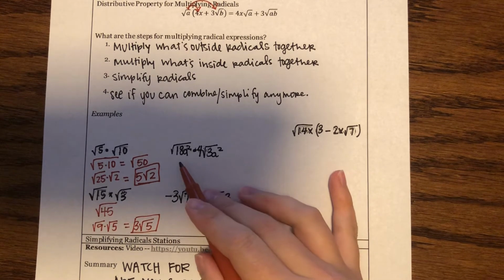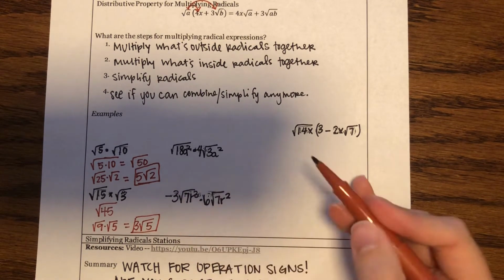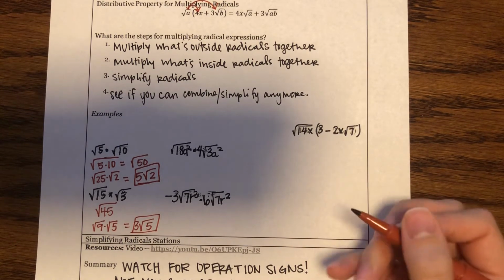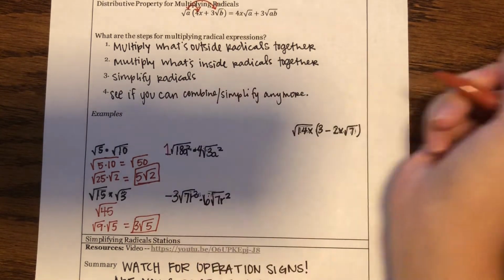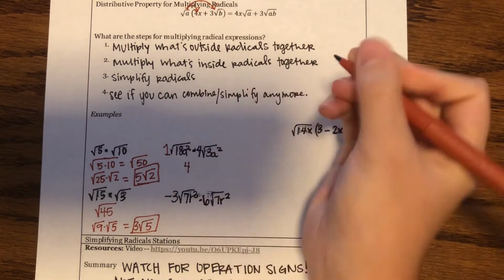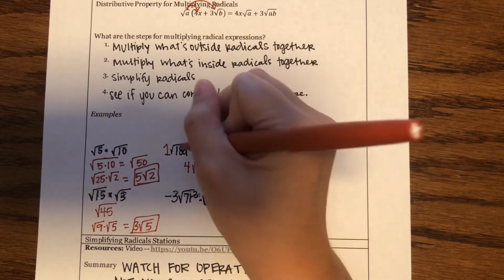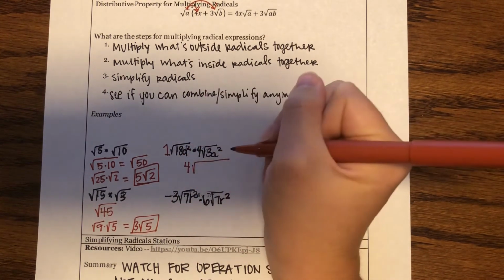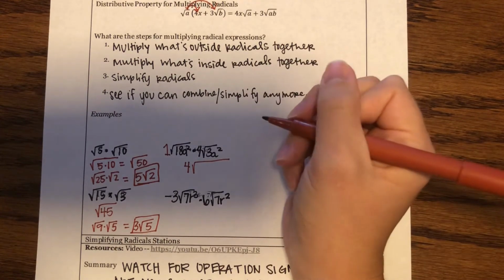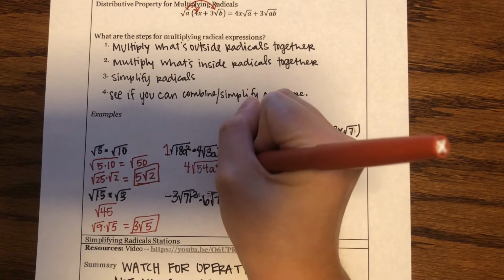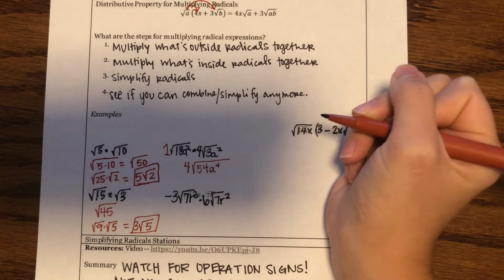This next one we have is square root of 18a squared times 4 square root of 3a squared. So there's an understood 1 outside, so we do the outsides together. 4 times 1 is going to give us 4. And then square root of 18a squared times 3a squared, that's going to give us 54a to the 4th.